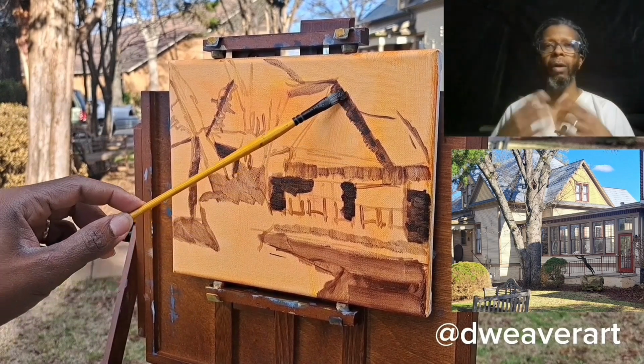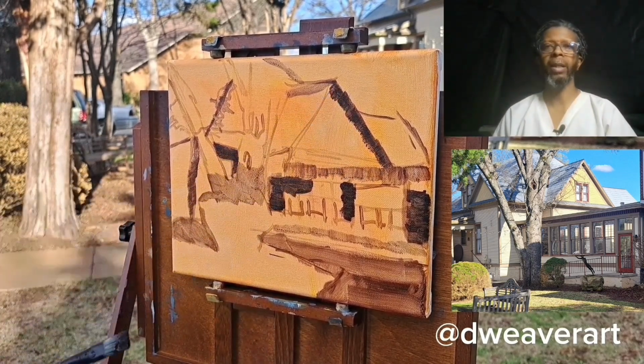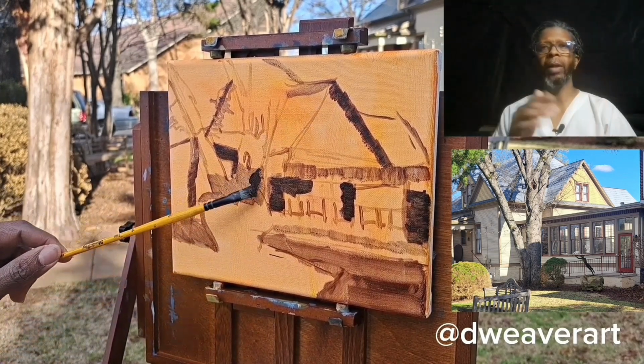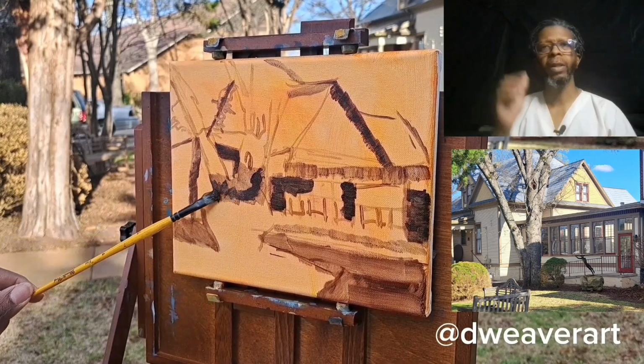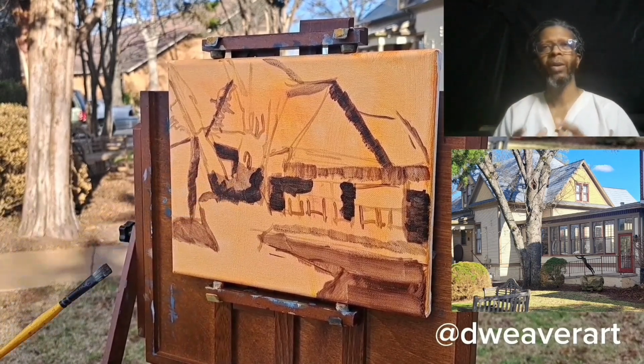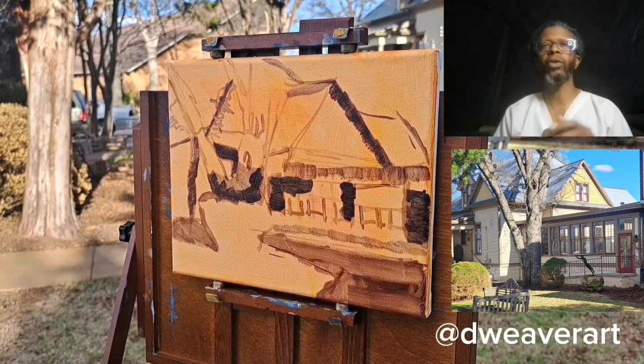Let's go for it. So I went for it. And then I'm working and working and working on the painting. And next thing you know, here's the tree trunk. And I'm looking at it, just scratching my head, getting kind of frustrated because why is this not looking like the light that I'm seeing on the tree.